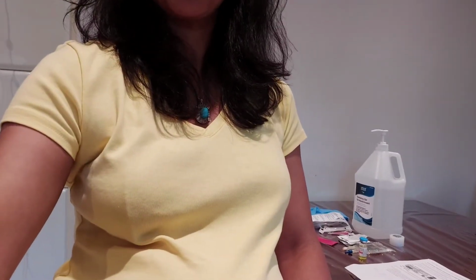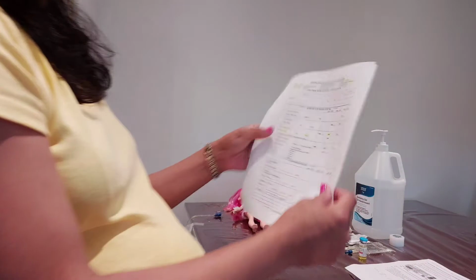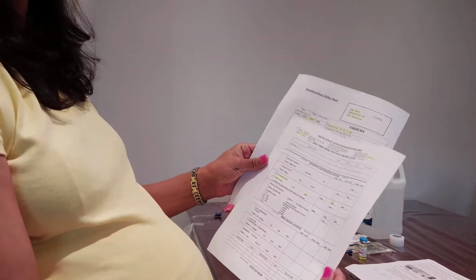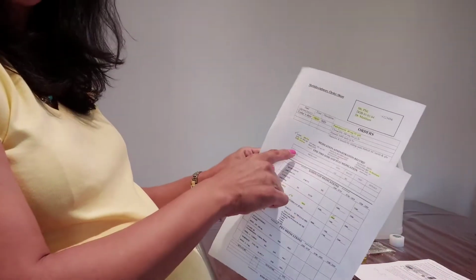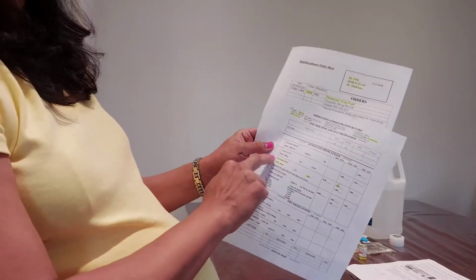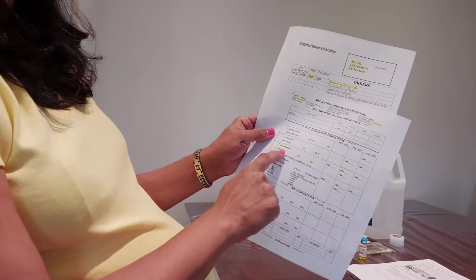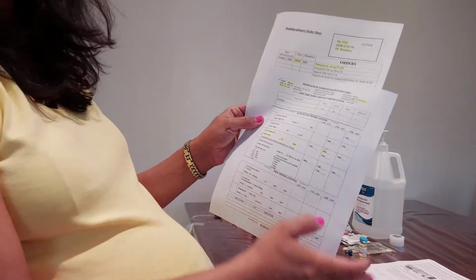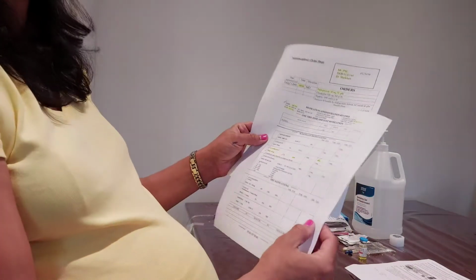Then I need to check the client's medical history and allergies and compare them to the prescription. Then I will check the MAR and prescription to make sure everything is correct and right for this procedure. Here is the MAR. I need to check the patient's name, date of birth, name of medication, dose, route, and the date and time of administration.